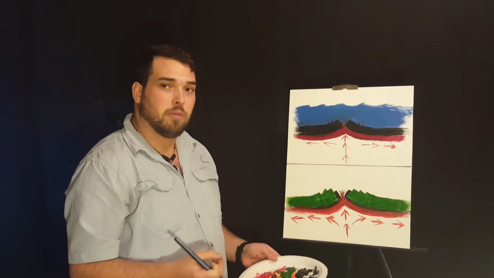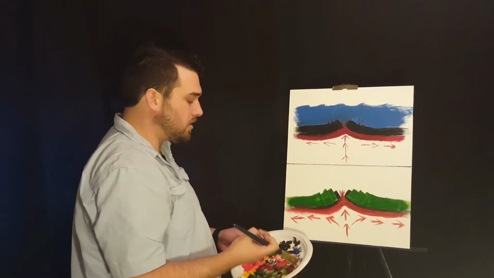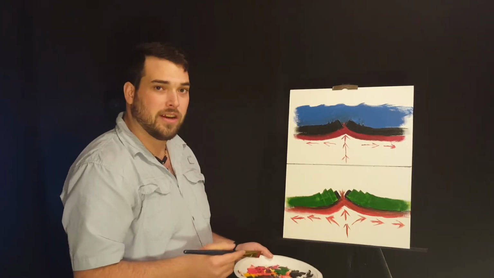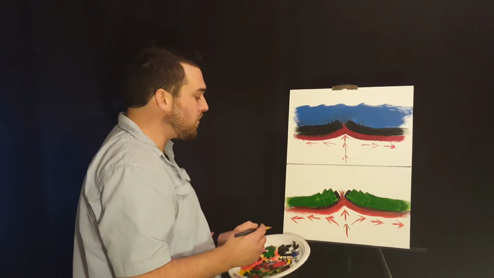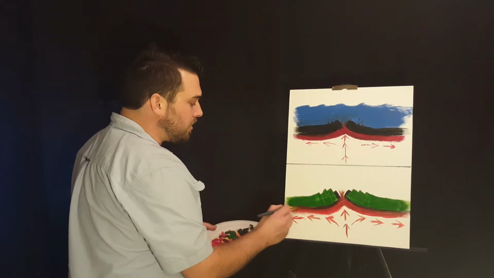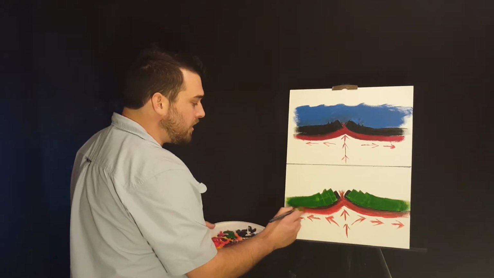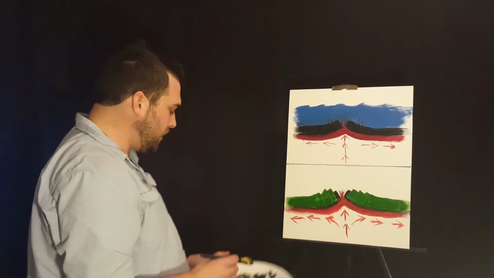If you want a good comparison, it's about how fast your fingernails grow. So how often do you clip your fingernails? You can kind of imagine that's how far the plates have moved since the last time you clipped your fingernails. Something to think about. You'll probably never see clipping your fingernails the same again. Okay, so that's basically finished with that.